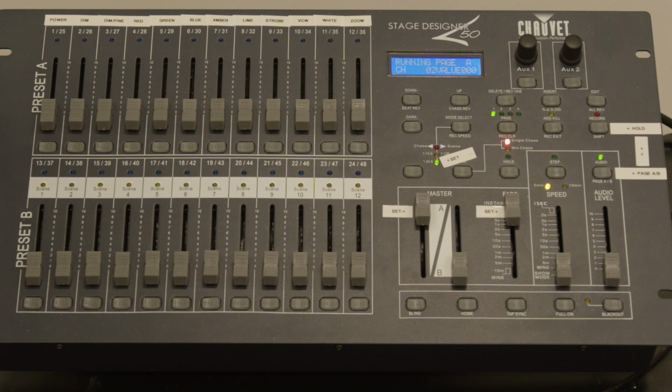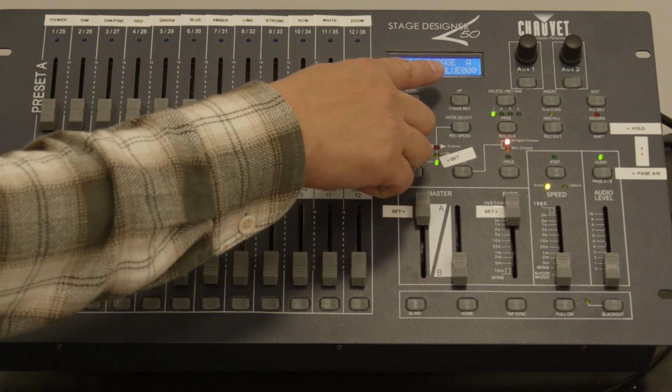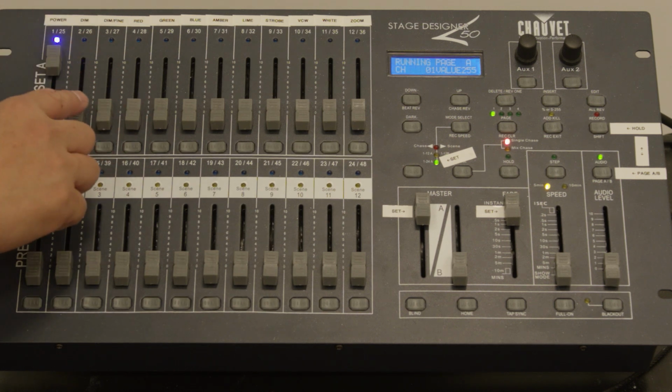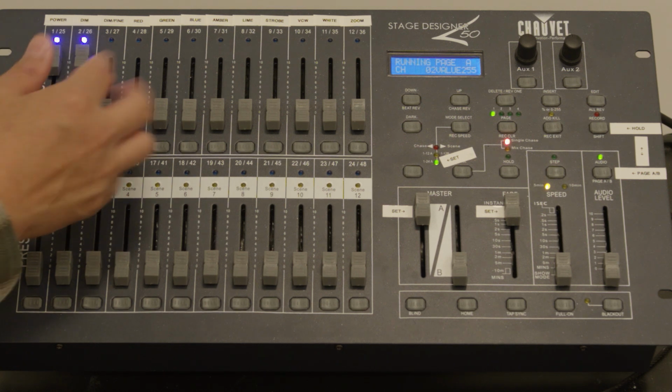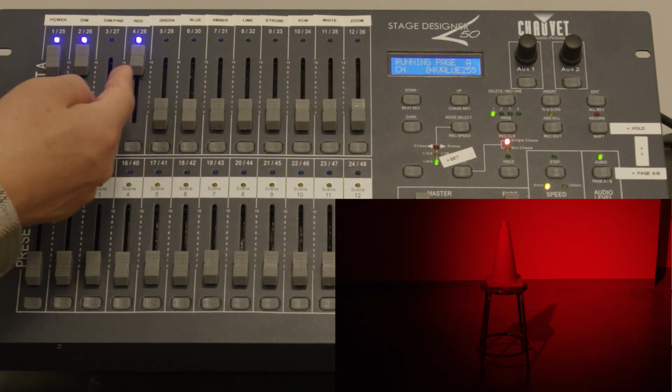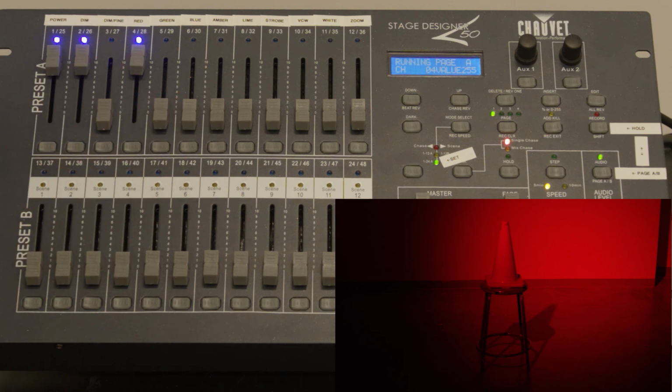In summary, I'm going to set up all 4 lights. So I'm on page A. I'm going to turn the power on to the fixture. I'm going to turn on the light by dimming it up all the way. And for my example, I'm going to have light 1 be just red. So I turn the red channel up all the way.